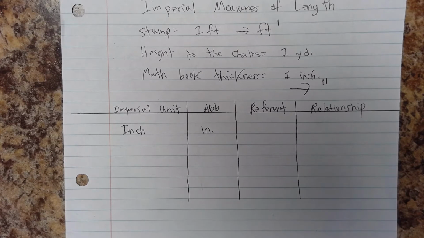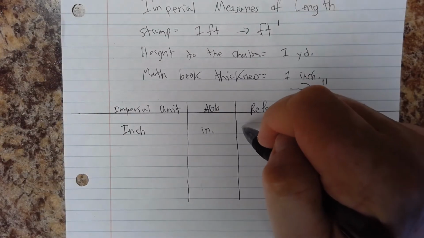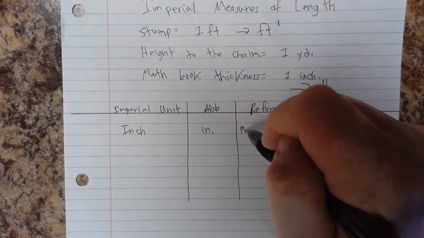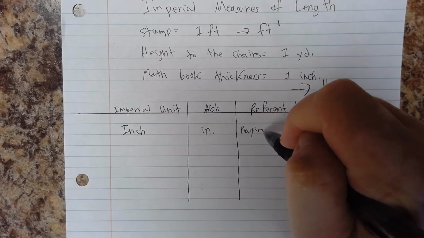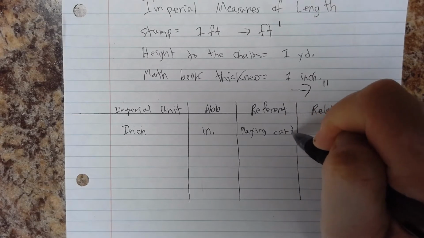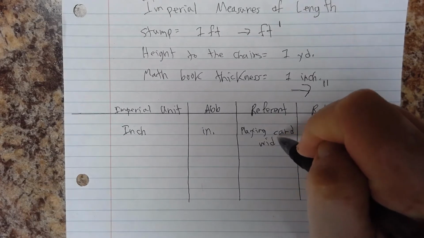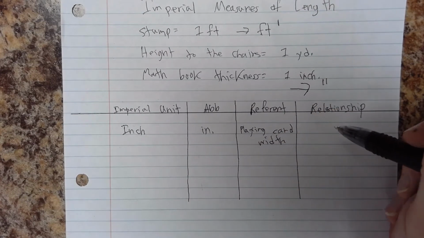Perhaps that would be an inch. We already did the thickness of a book. Playing card width. You know, in a deck of cards.